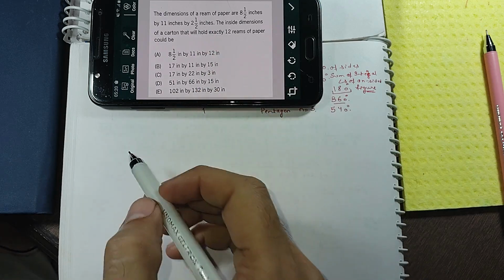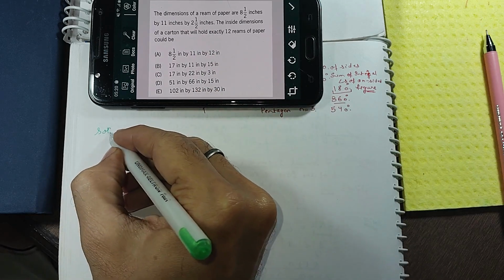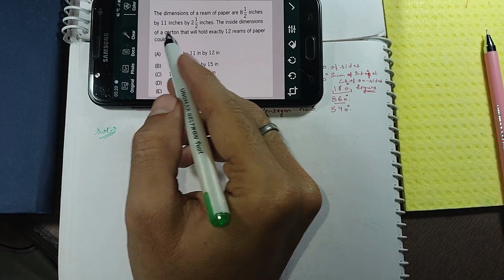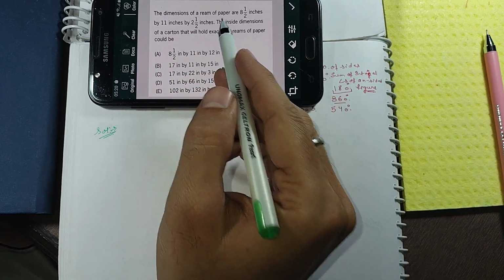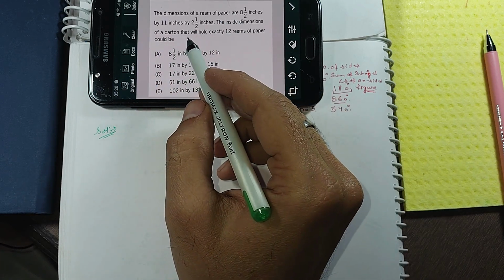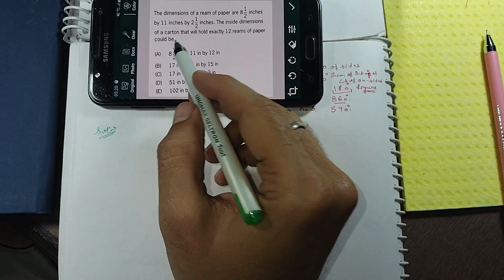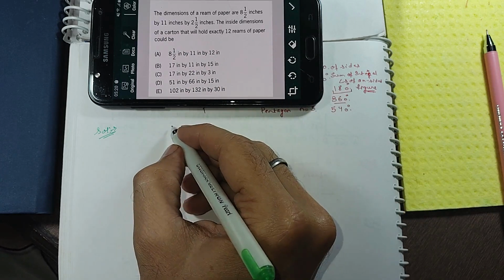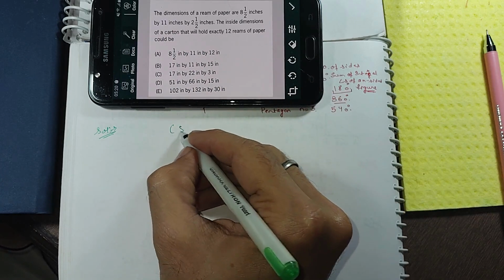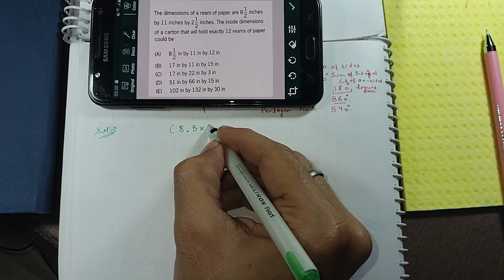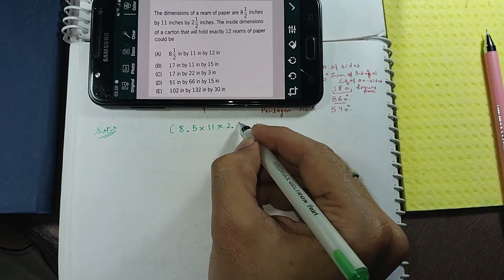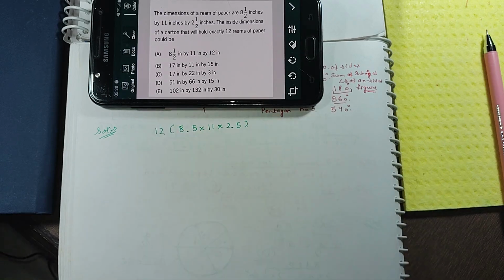The dimensions of a ream of paper are 8 1/2 inches by 11 inches by 2.5 inches. The inside dimensions of a carton that will hold exactly 12 reams of paper could be. So the dimensions of a single ream of paper are 8.5 multiplied by 11 multiplied by 2.5. So multiplied by 12, these will be the inside dimensions of a carton.